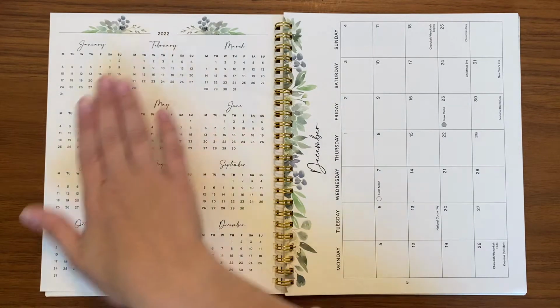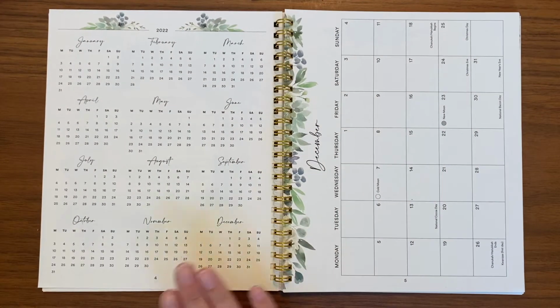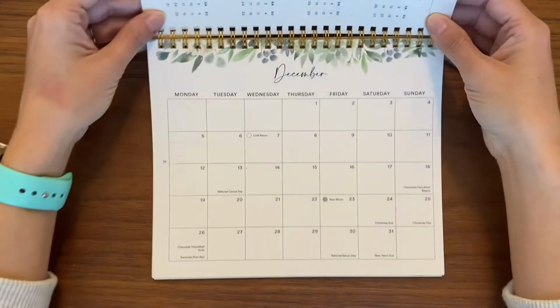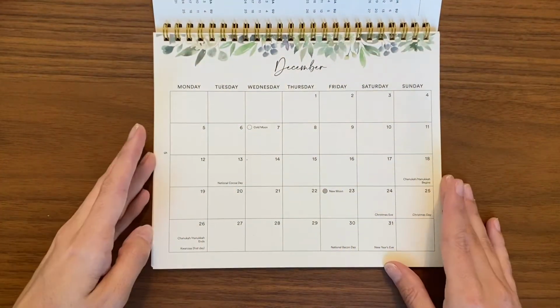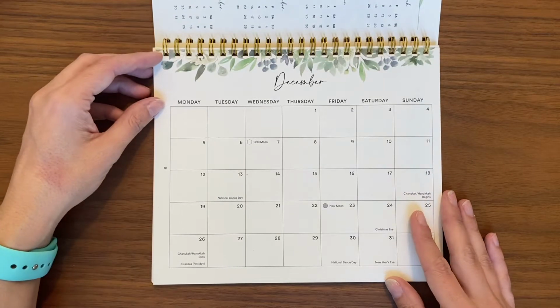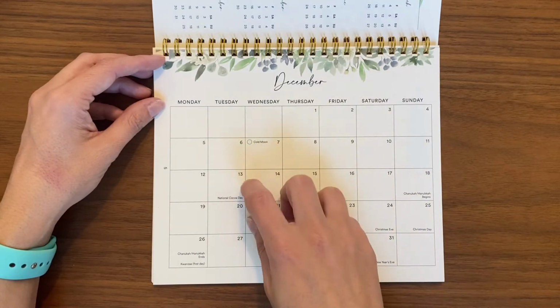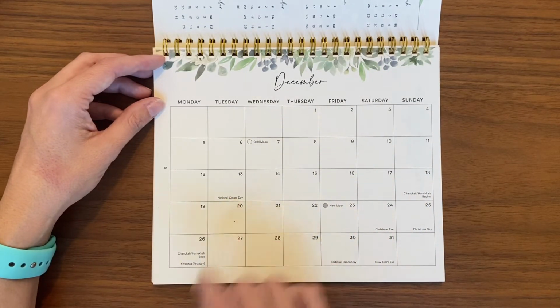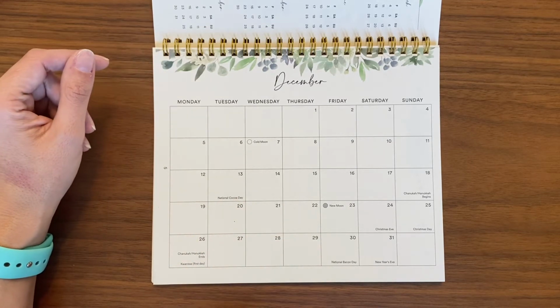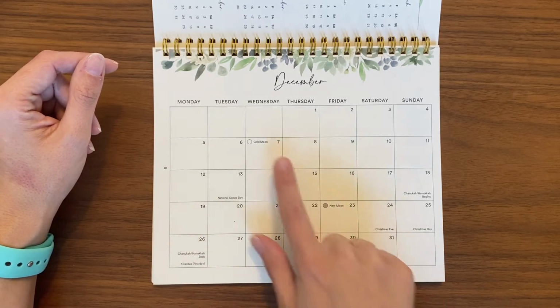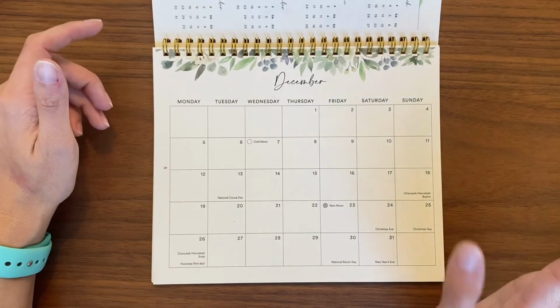Here's the full year of this year. Here's the monthly calendar, which I love. They do include quite a few of the holidays for you. They also include the lunar calendar thing. So we've got National Cocoa Day on December 13th. I've got the cold moon, which I don't even know what that means. We have to look that up.